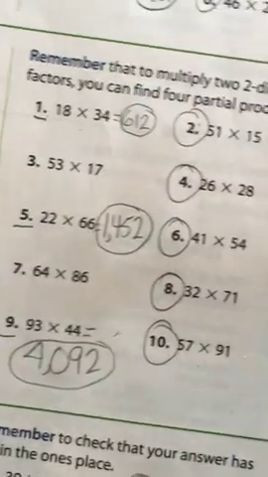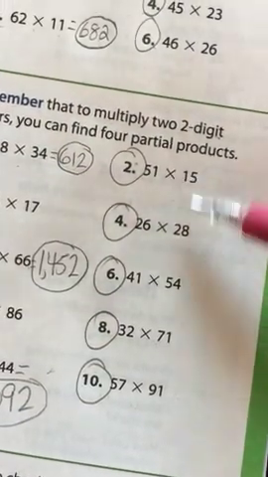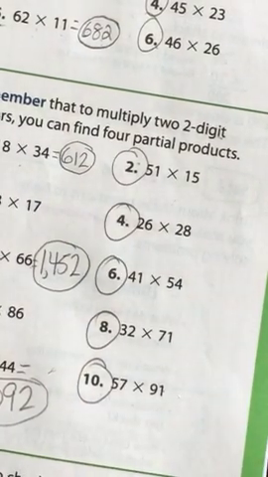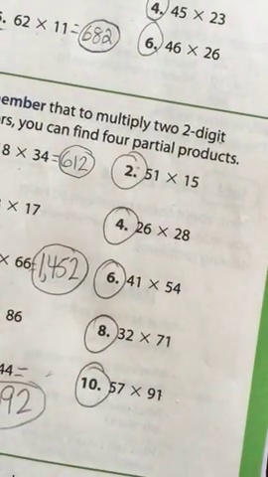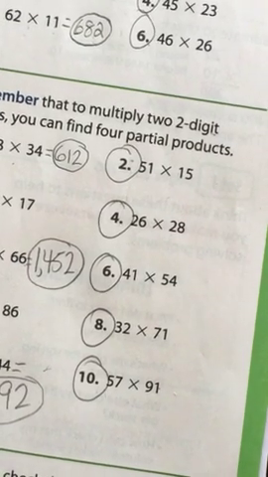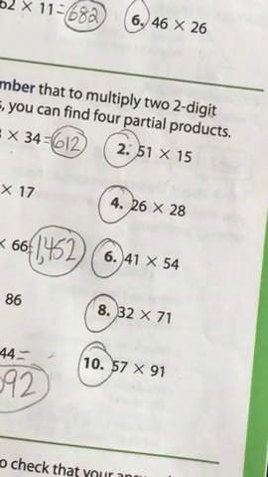Okay, I want you to do set G, 2, 4, 6, 8, and 10 on your own. You can work with your team, of course, because you have your group together. Use each other's brains because we're much smarter when we work together.